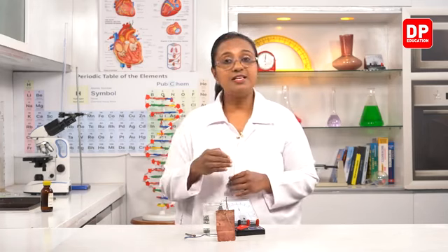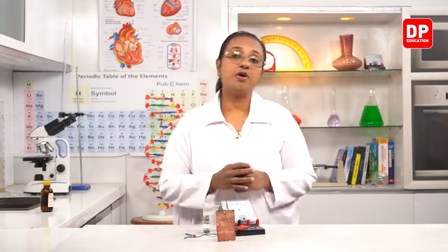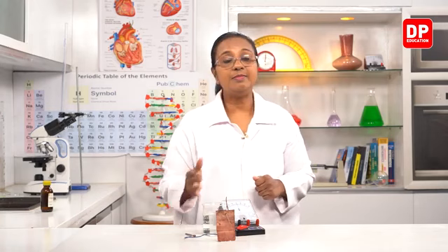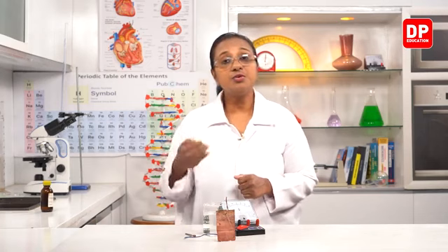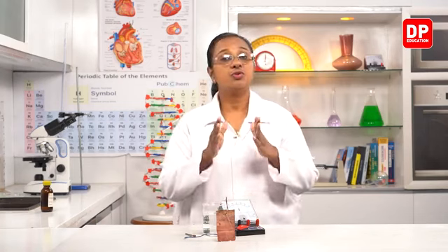In the activity series, you all know iron is above copper in the activity series. That means iron is more reactive than copper. So there, iron, because it is more reactive, it acts as the anode. It undergoes oxidation, whereas copper is less reactive, so it does not undergo oxidation.